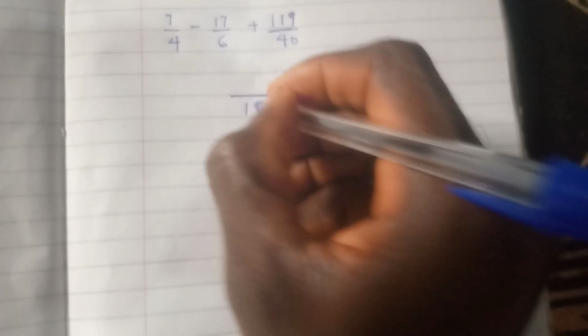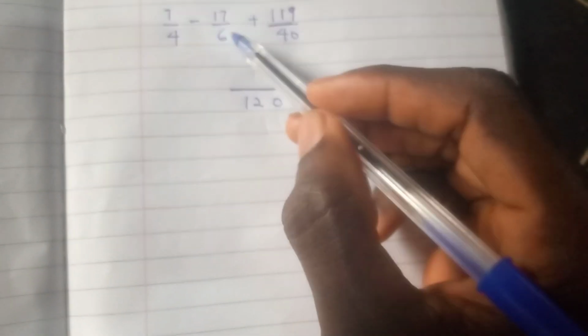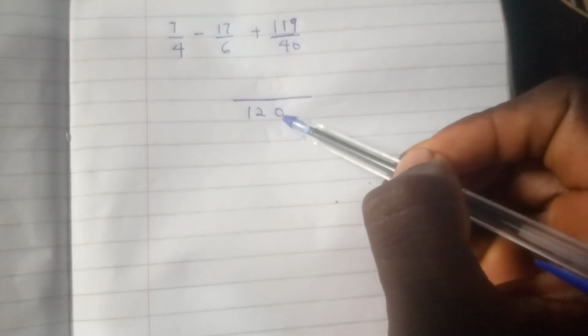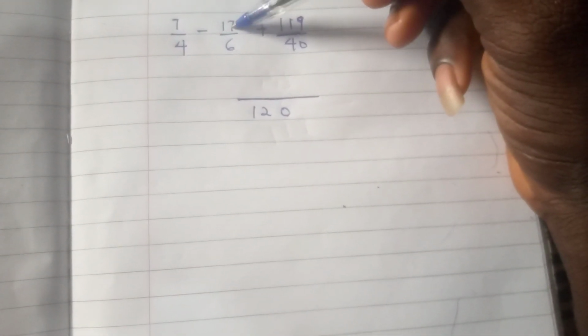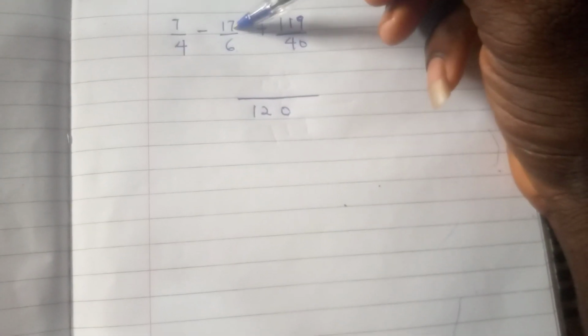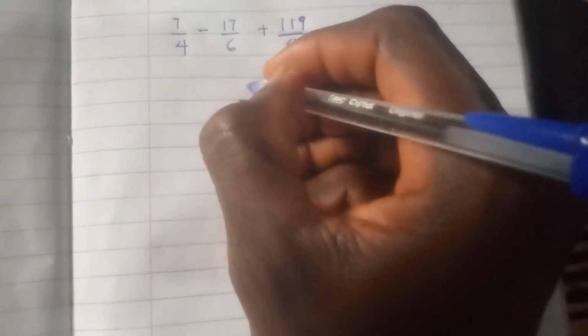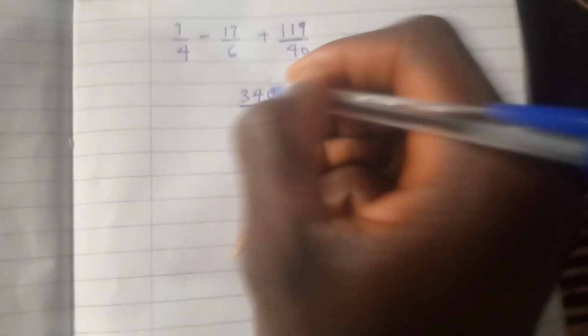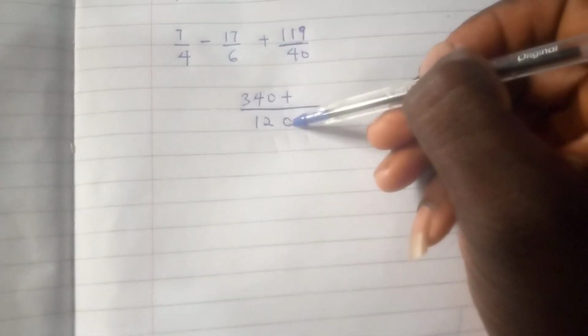If we use 120 as the LCM, 6 will go into this number 20 times. So we use the 20 to multiply this number, which will give you 340, plus, then 40 will go here 3 times.